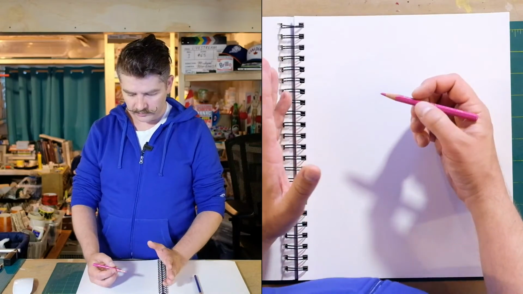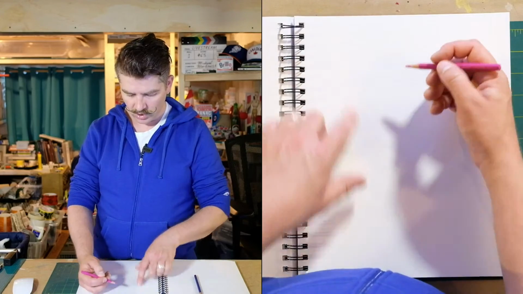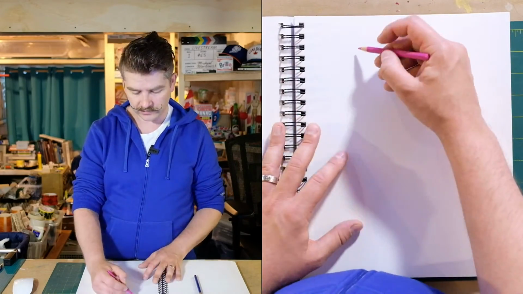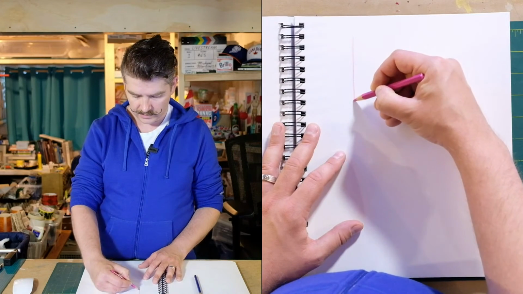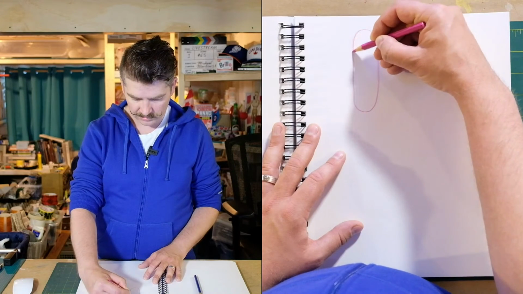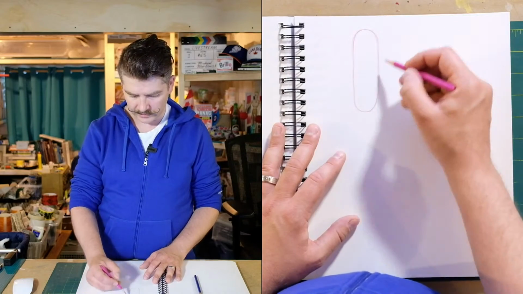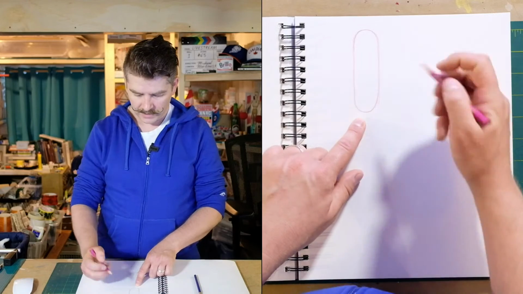To draw a nose, one way that we could do this is by drawing very simply. We're going to just do a few that are from the front to start out. We're going to do this kind of sausage shape here. So let's say we have eyes on either side here, and this would be the nose.